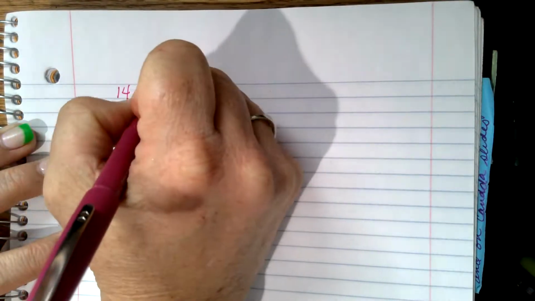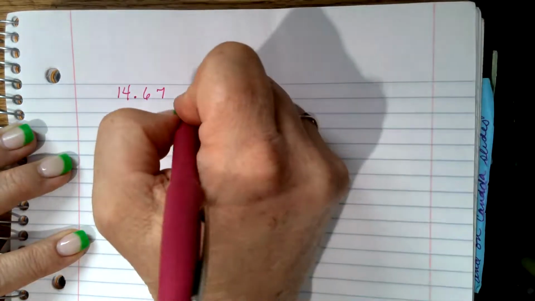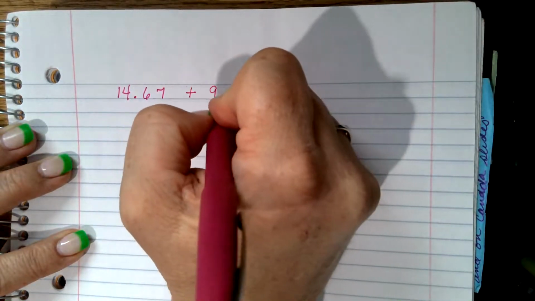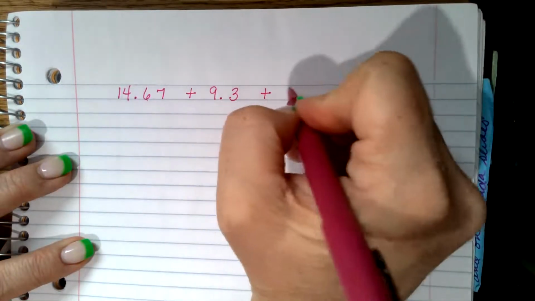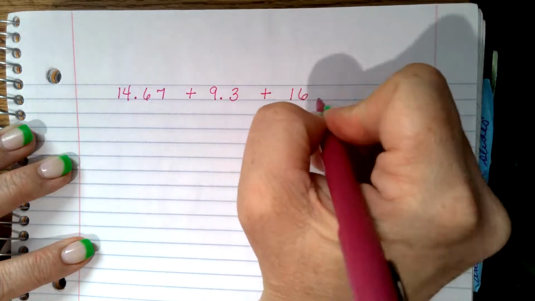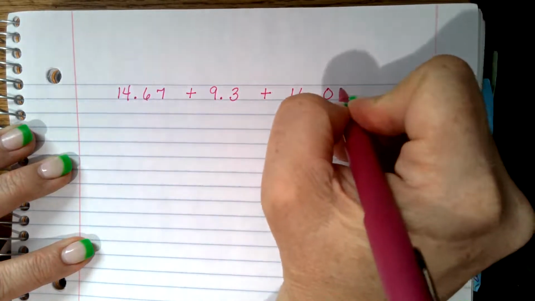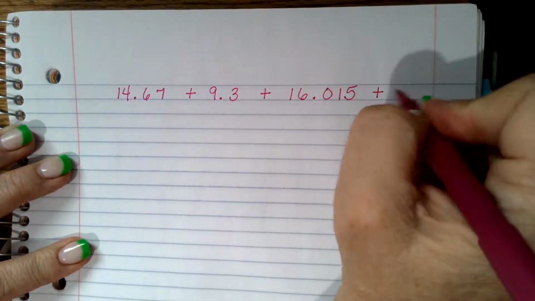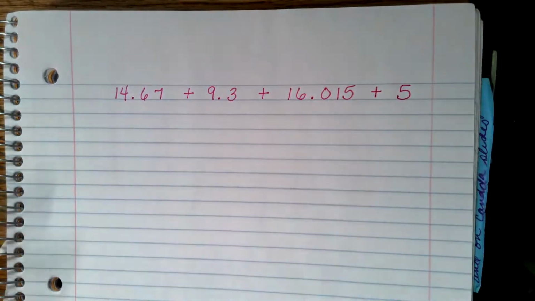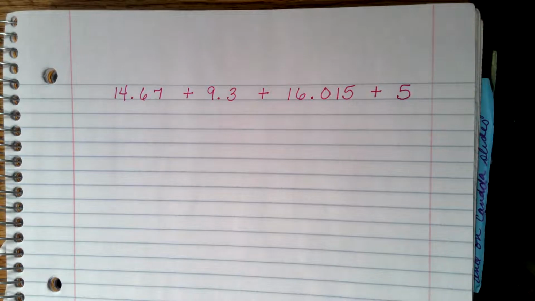Let's do 14.67 plus 9.3 plus 16.015 plus 5. Now again, the first thing we want to do is put our place values in the right place by lining up the decimal points first.